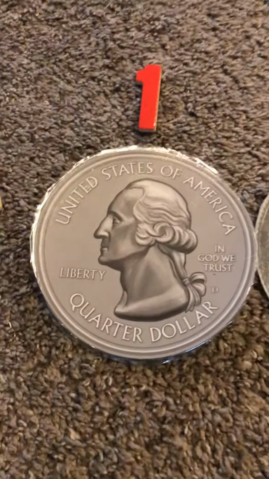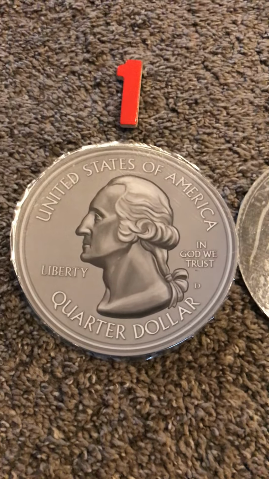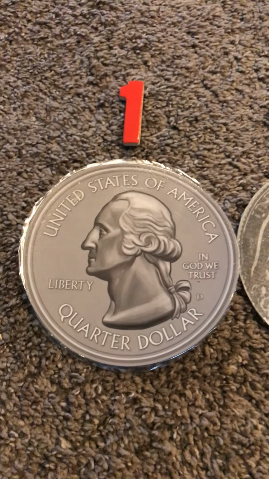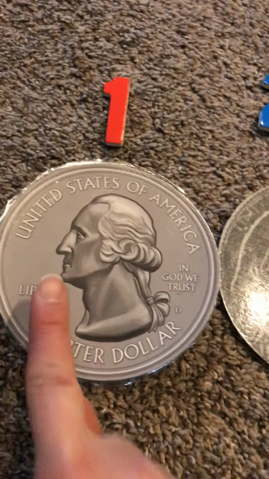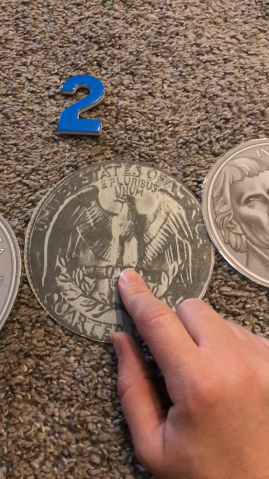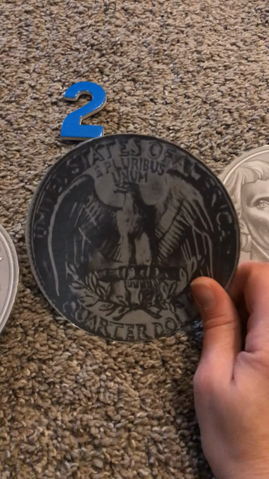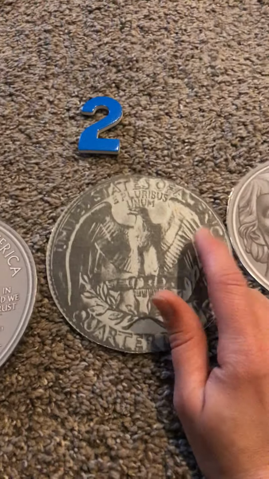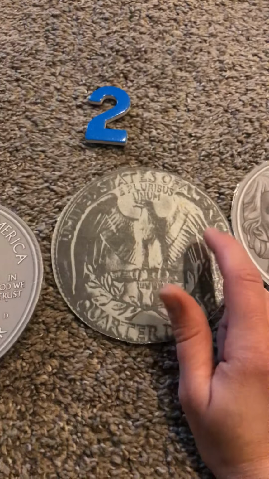Let's say our poem for a quarter. Quarter, quarter, big and bold, you're worth 25, I'm told. Remember, it's a picture of George Washington on the front, and on the back, it could be the eagle, or if it's a state quarter, then they are all different on the back, but they're all worth 25 cents.